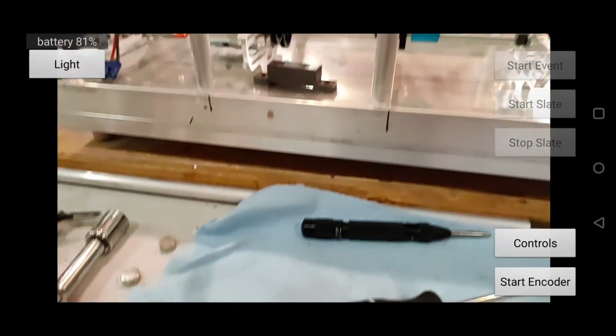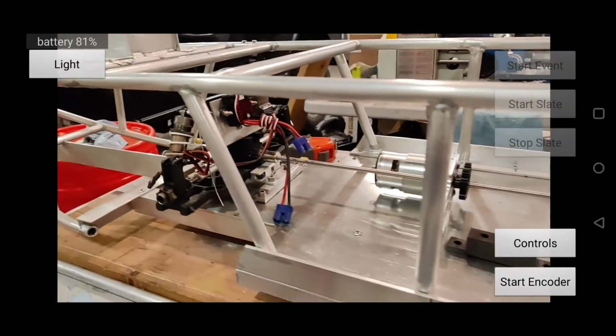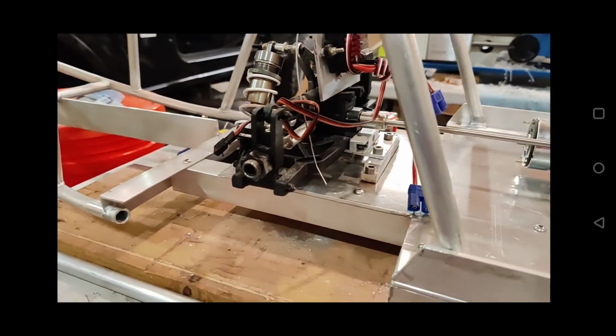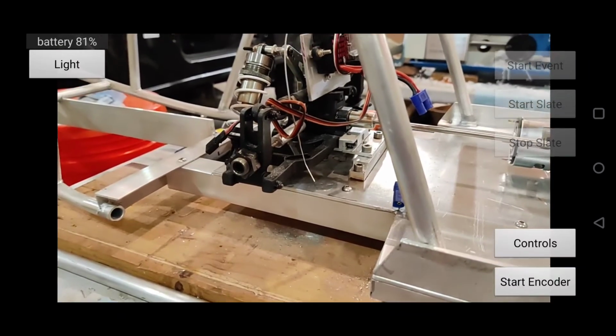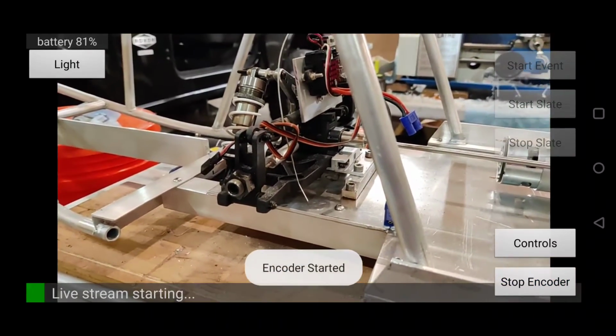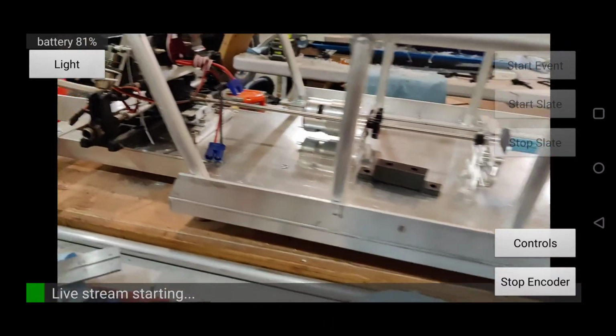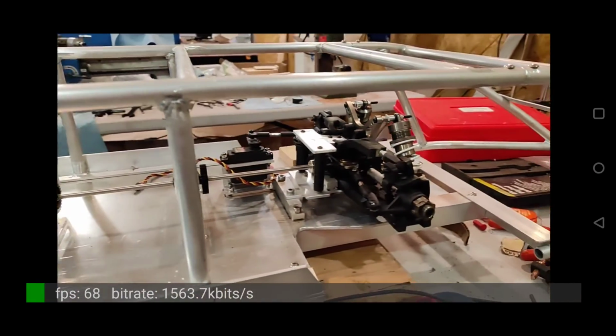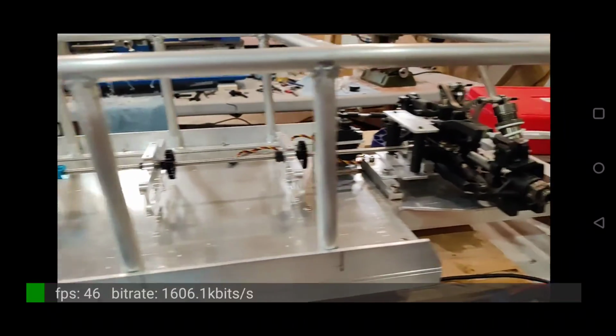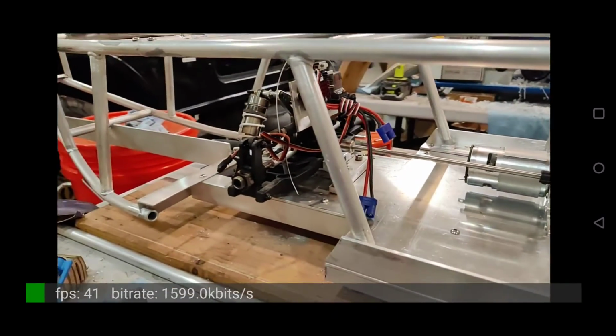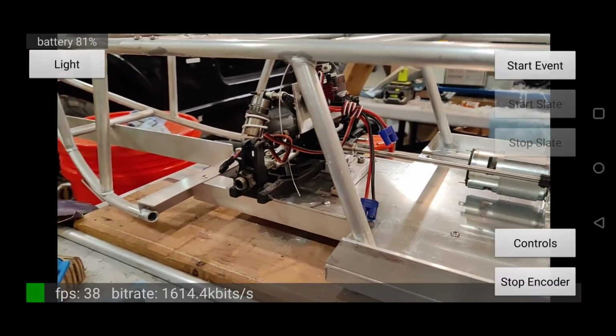At this point, you'll start the encoder by tapping the Start Encoder button. This just happens to be a land speed record car I'm working on, radio controlled. We were live streaming to YouTube right now.